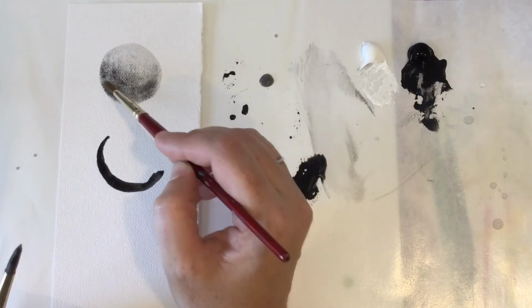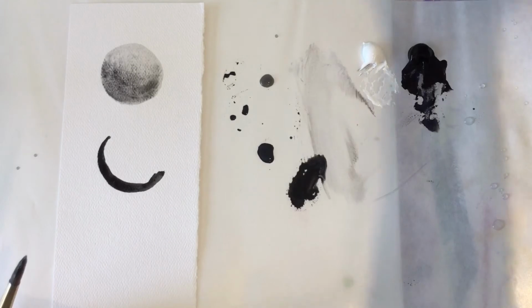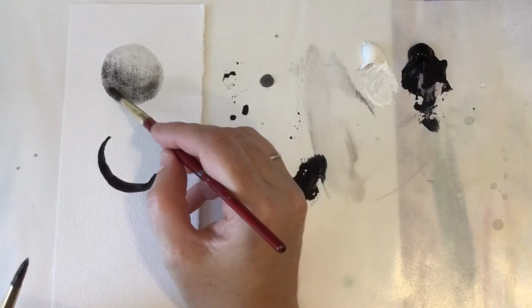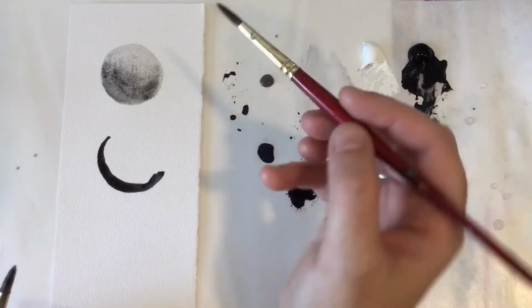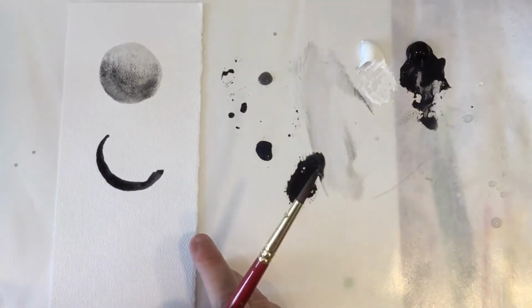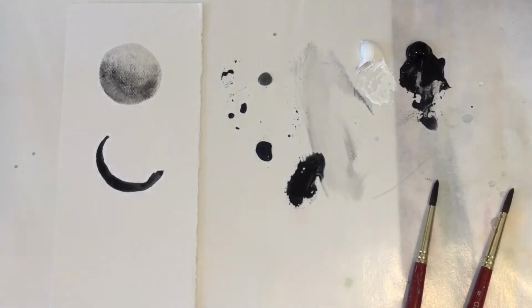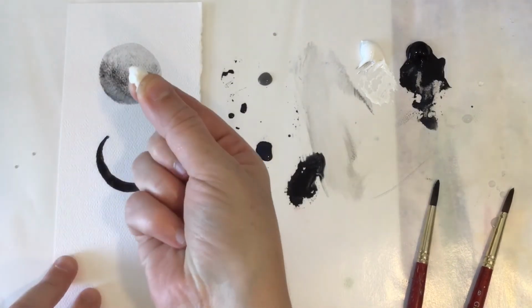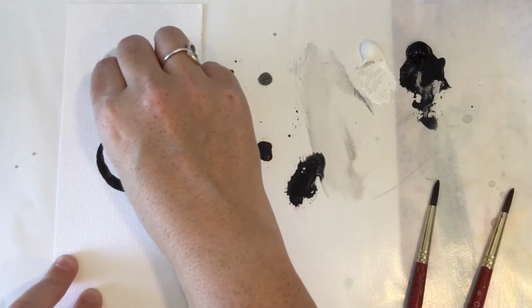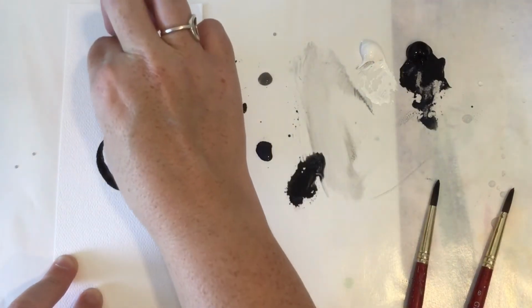So I'm taking a dry brush just to remove some of this paint on the back here to lighten it up. Because we're playing with this watery technique, you can even take a little balled up piece of paper towel and pick it up, remove it.